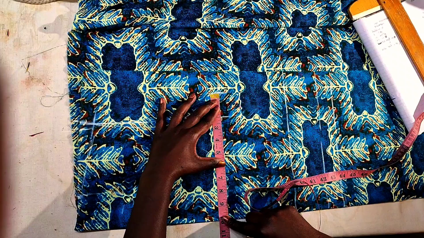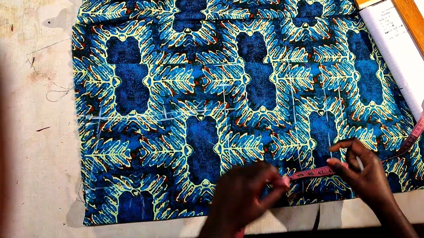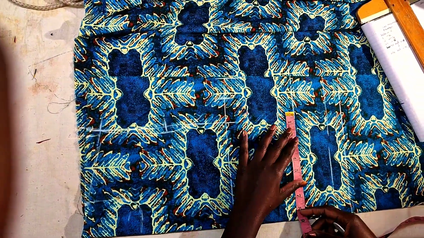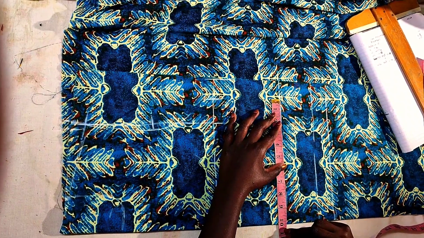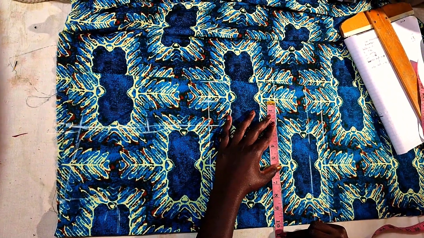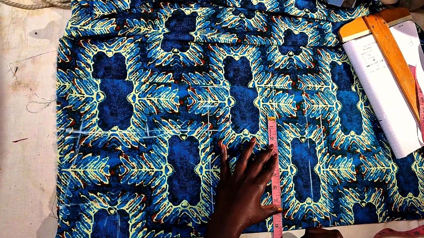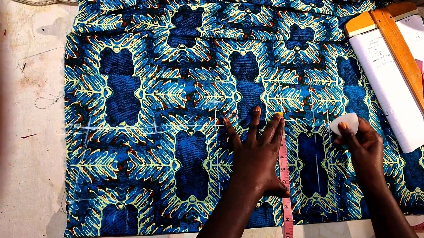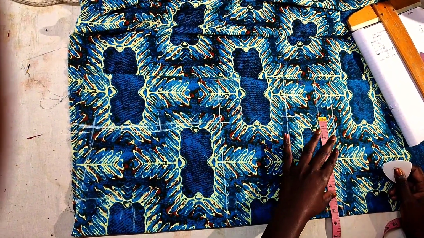So what you're going to do is measure the bust. Its bust is 40 divided by 4, that's 10, plus 1.5 allowance. Then you're going to take the waist, and the waist is 34 divided by 4, that's 8.5, plus 1.5.